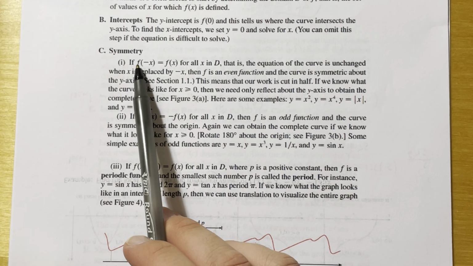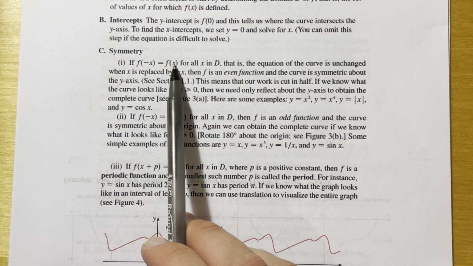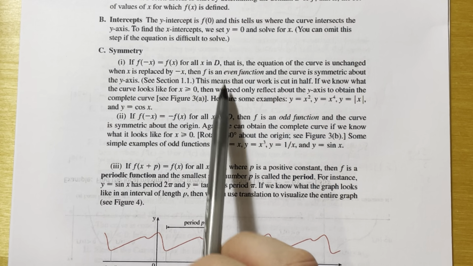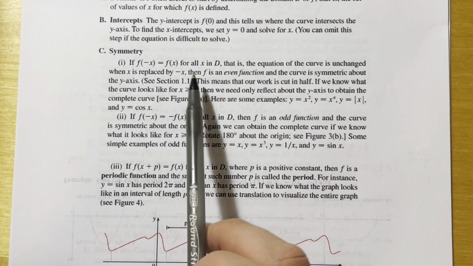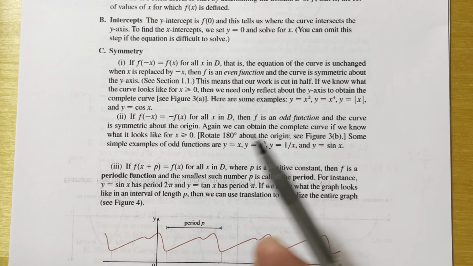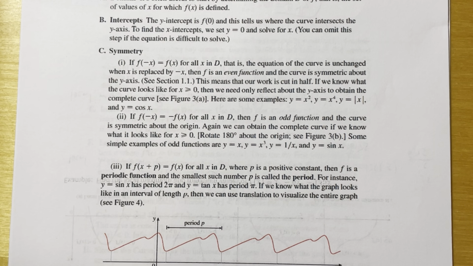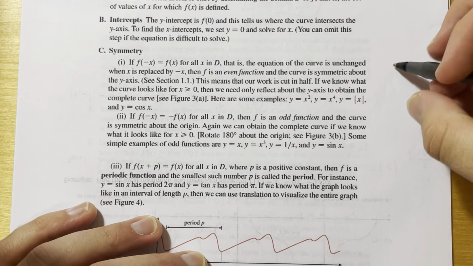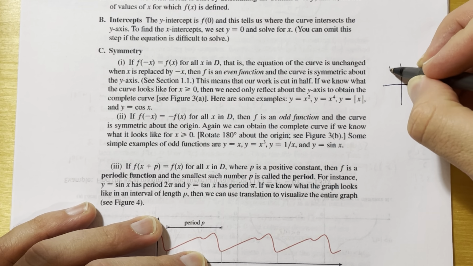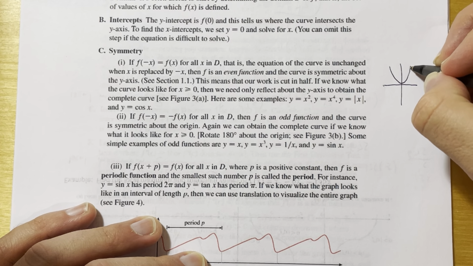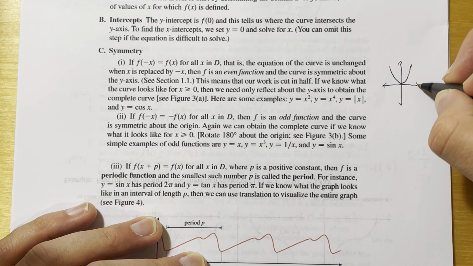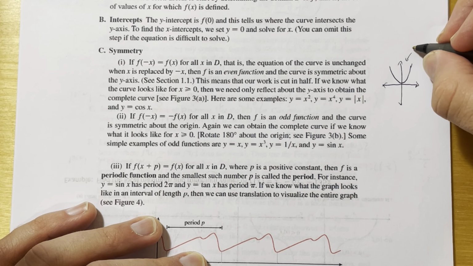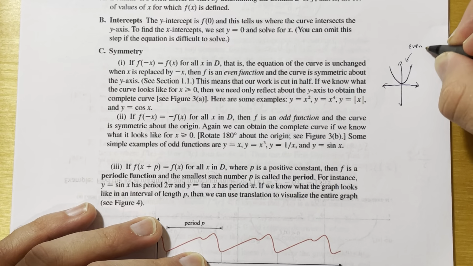If f of negative x is equal to f of x for all x in the domain of your function, then what's happening there is you have something called even symmetry. And graphically what that looks like is symmetry about the y-axis. So an example of a function with even symmetry is the function y equals x squared. It's a parabola. That's got a vertex at the origin, opens upwards, and it has symmetry about the y-axis. We call that even symmetry.